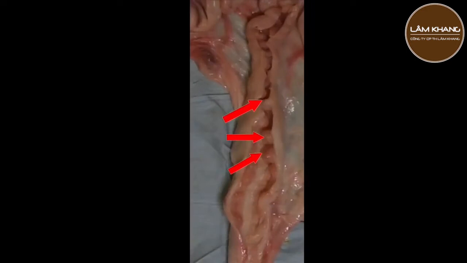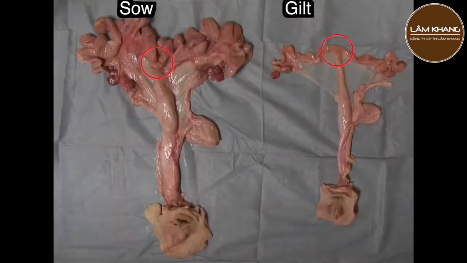If we zoom in on the cervix, we can see it has interdigitating pads, which are thickened areas of tissue along the sides of the cervical canal. These pads create a convoluted path through the cervix. Beyond the end of the cervix is the uterine body. The uterine body is quite small in the pig and is where semen is deposited during PCAI.